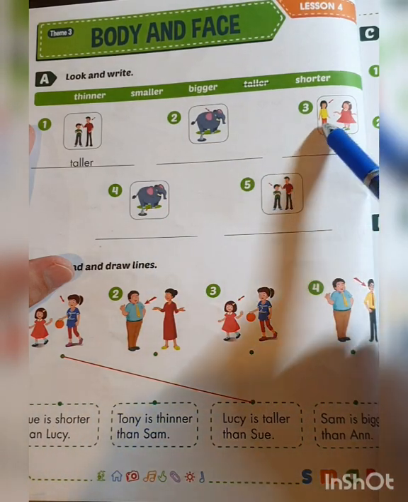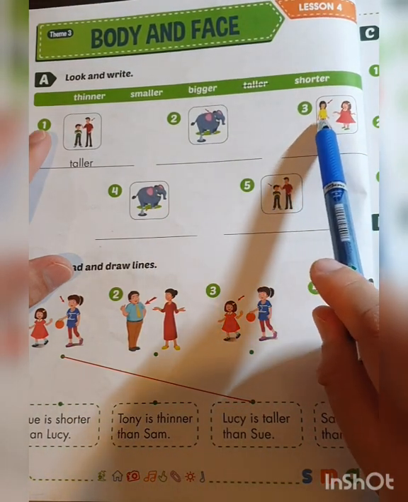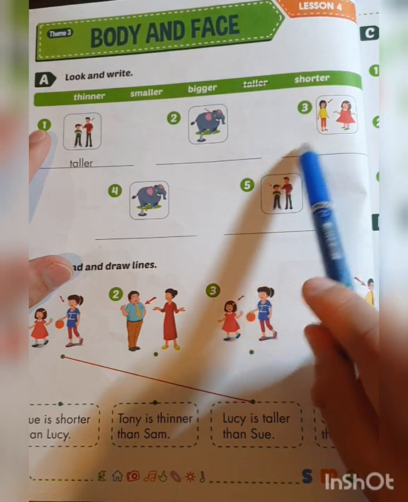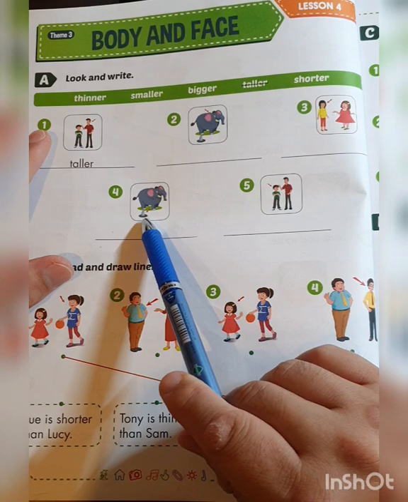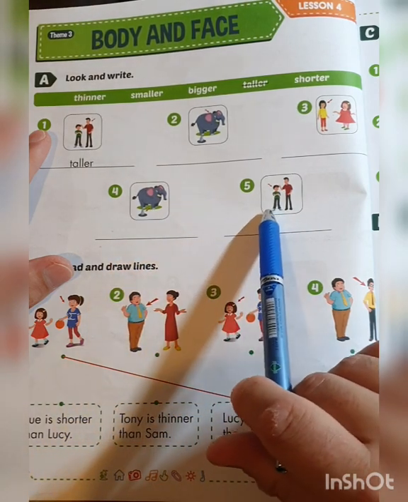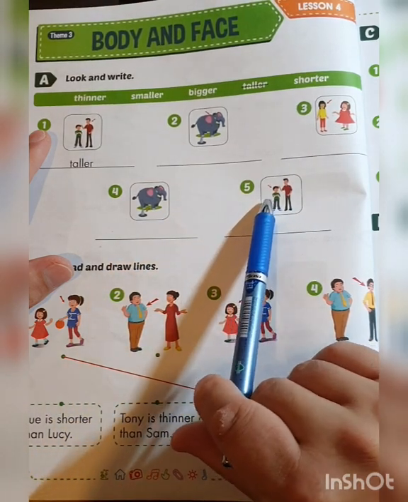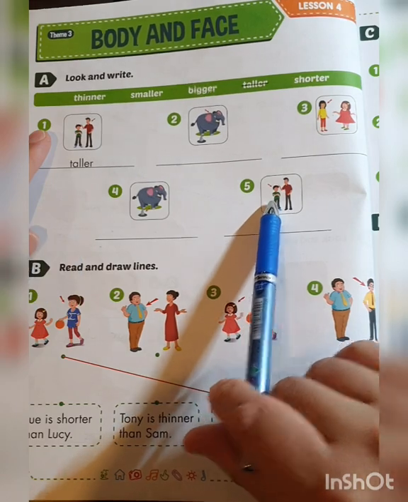And then number 3, the arrow points to the girl on the left. And number 4, now the arrow is pointing to the mouse. And lastly, number 5, now the arrow is pointing to the boy on the left.